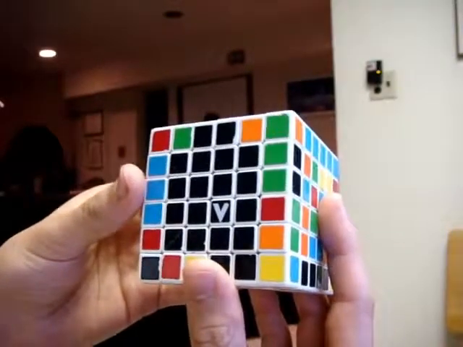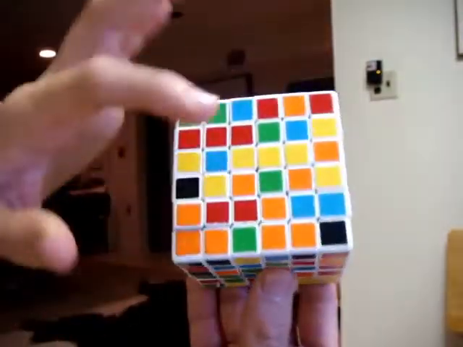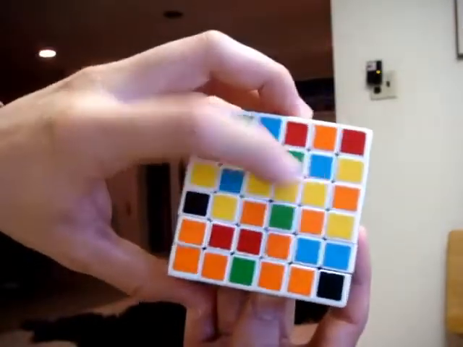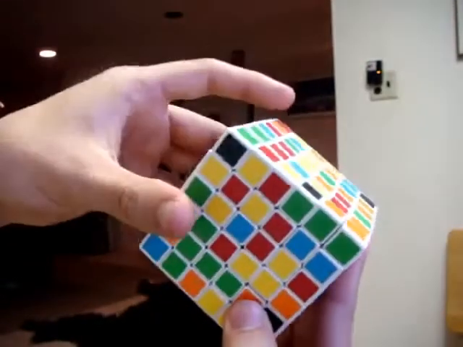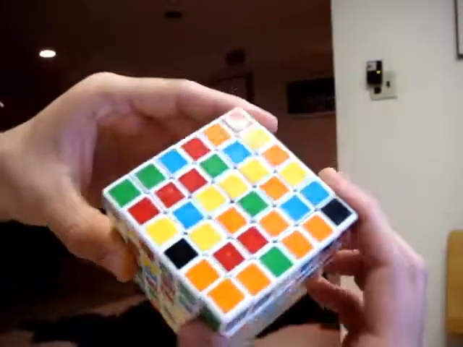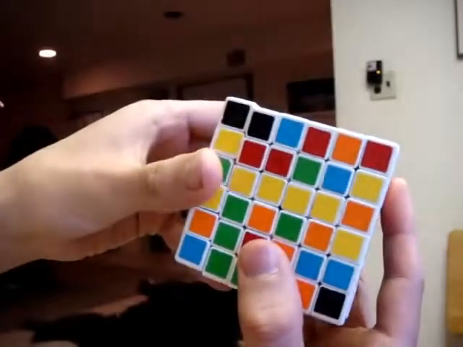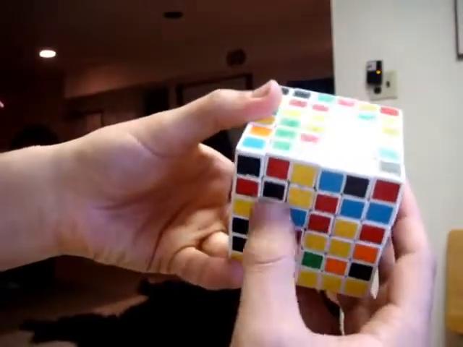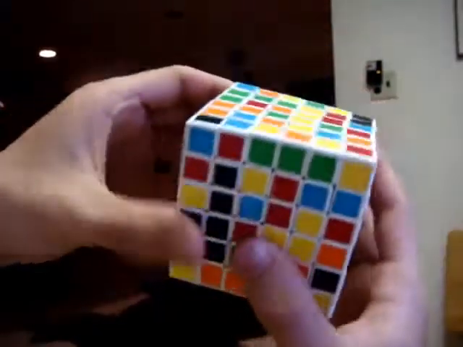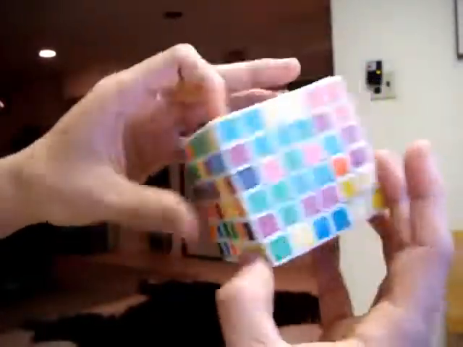We need to get the yellow center to be opposite the black center, so we need it to go here. So we have 3 pieces up there. What we could do is we could join this piece up with those. So we put it horizontal, and now we have this piece. However, when you do that, you're going to mess up the centers. So you turn it vertical, and then bring this back.